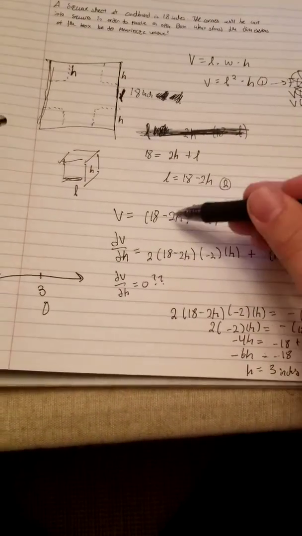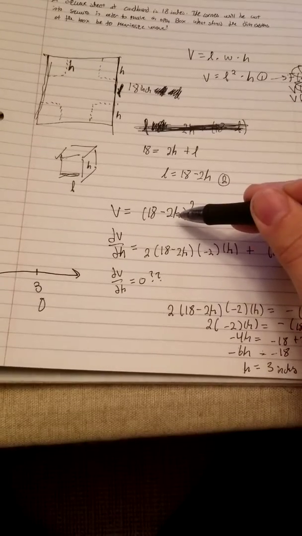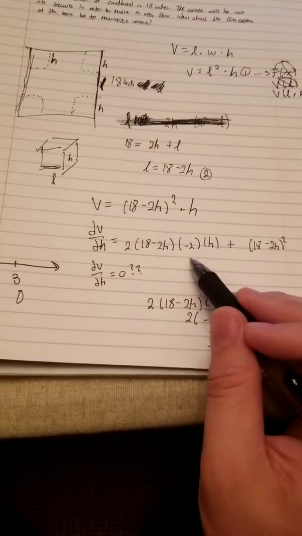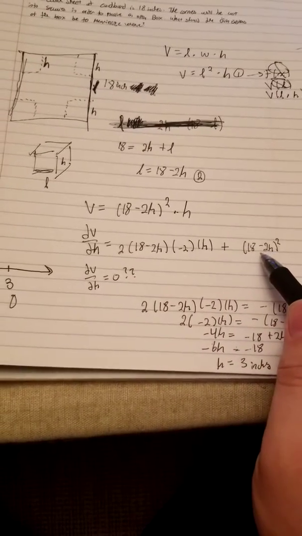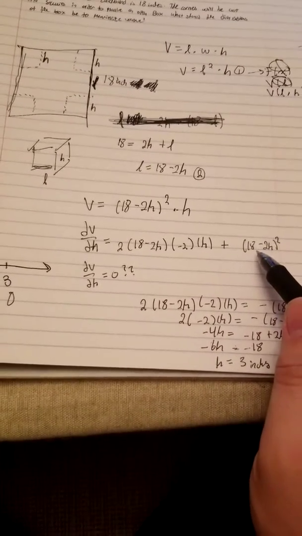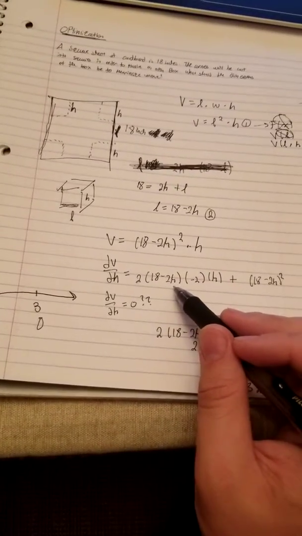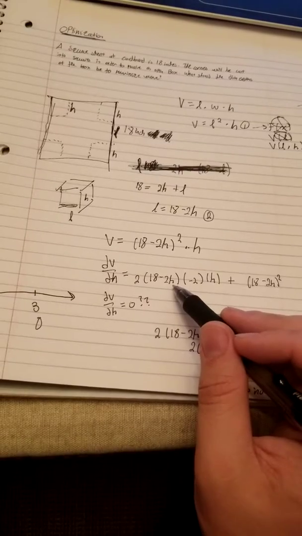If you plug in 1,000 here, what's going to happen? Well, that's going to become a really, really positive number. And that is going to become a really, really, really negative number.